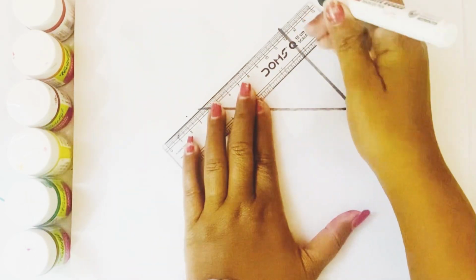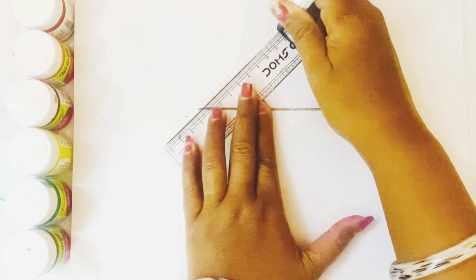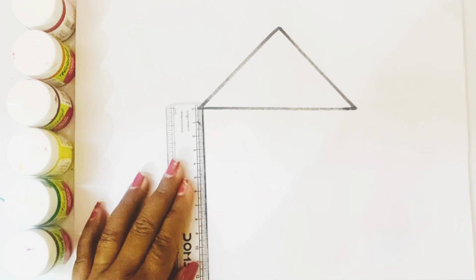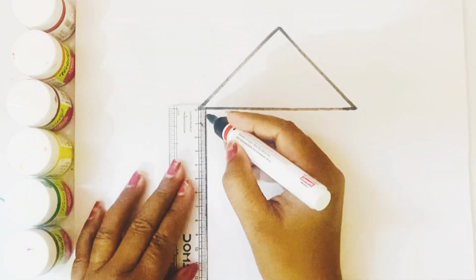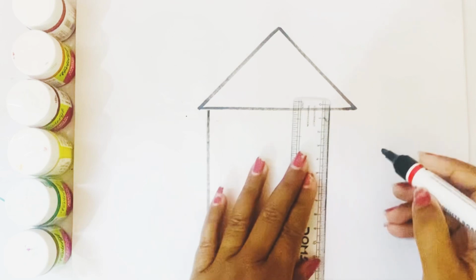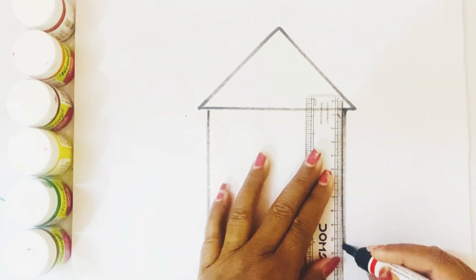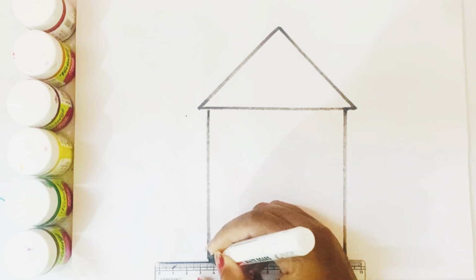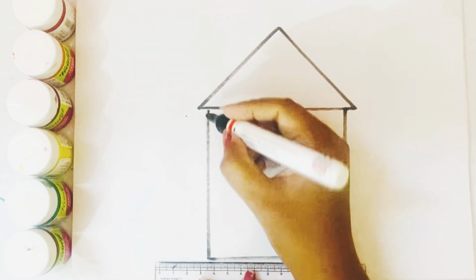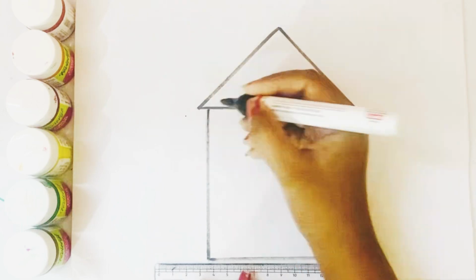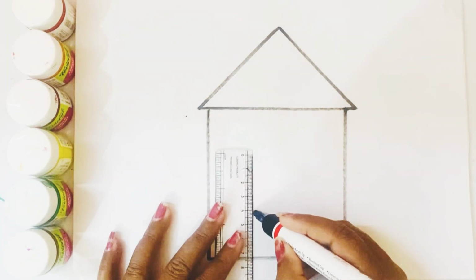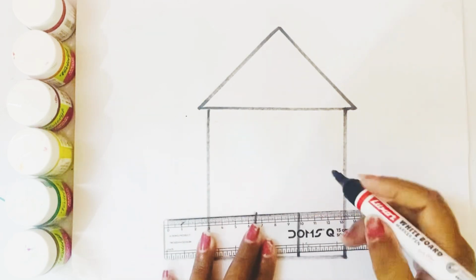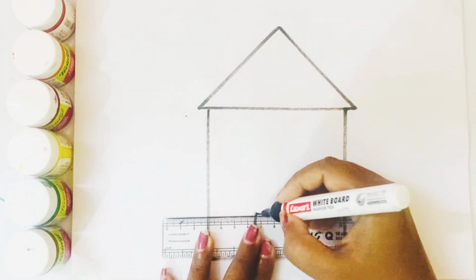Triangle shape. Which shape kids? This is a triangle shape. Rectangle shape, triangle, rectangle. Now we draw square shape. Square shape.